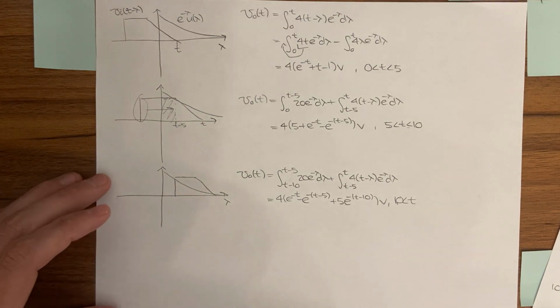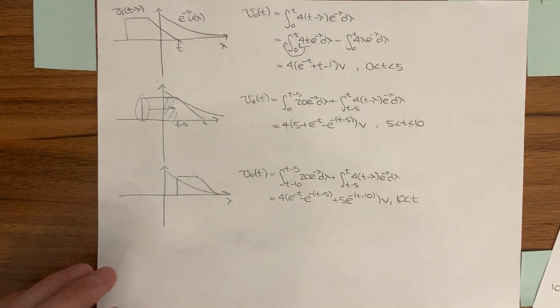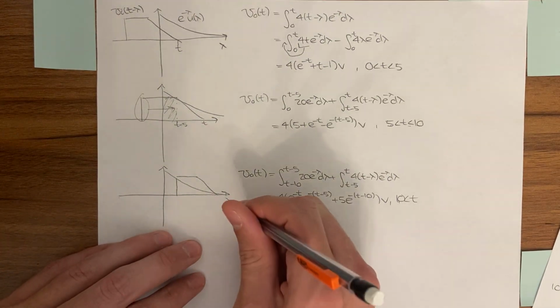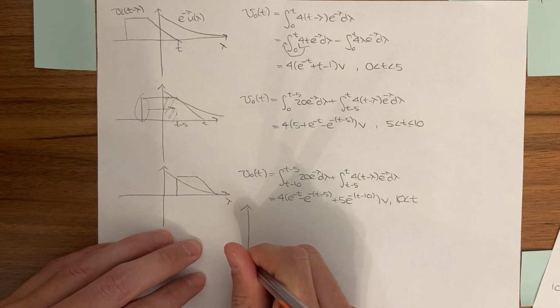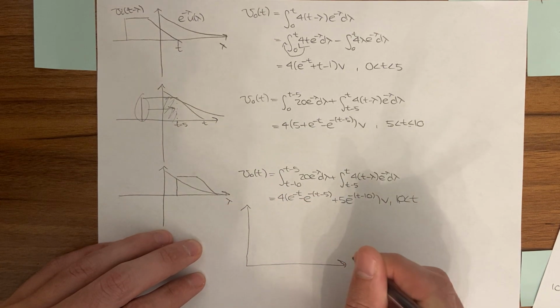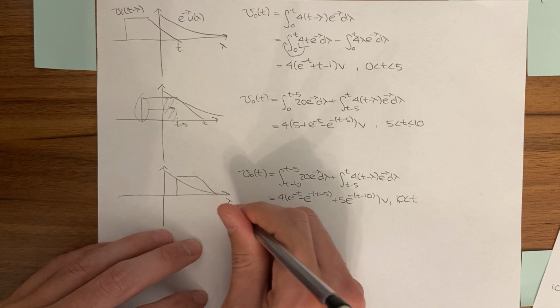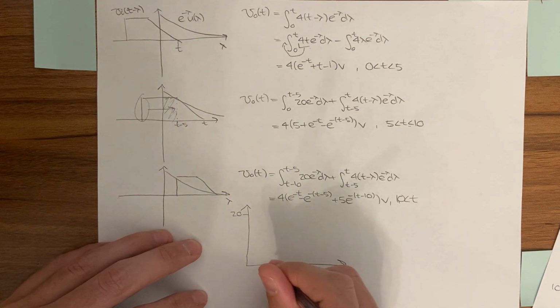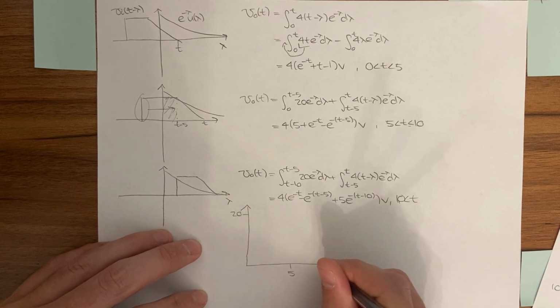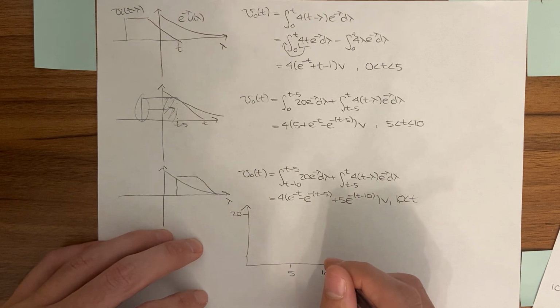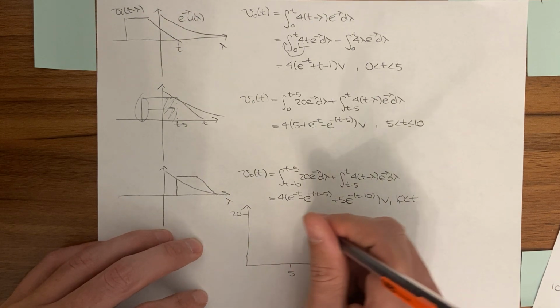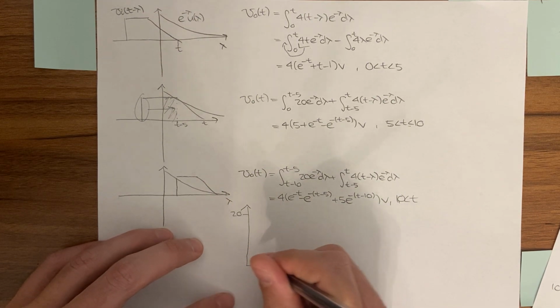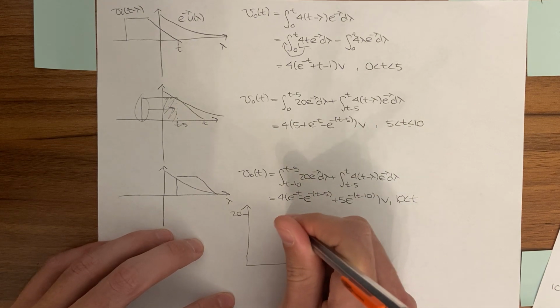Okay, so now we have these expressions. If we were to plot all of this, I'm going to do a cheap plot, and there's a better one in the book. I'd recommend you guys take a look at it. So it's at 5, at 10. You can see that the response is going to look something like this.